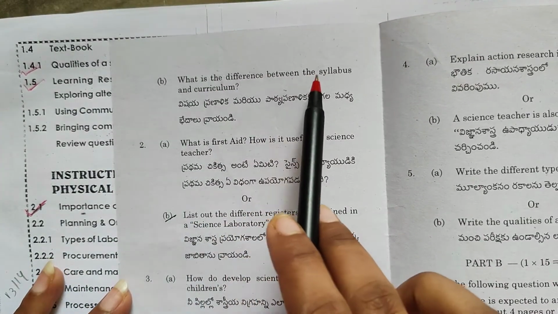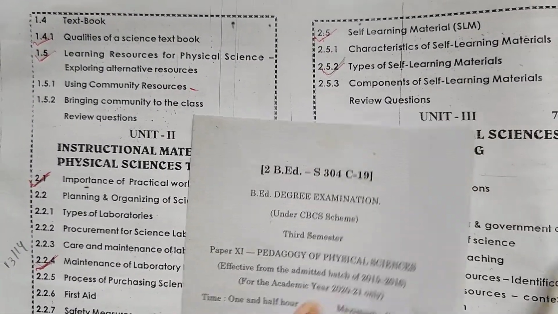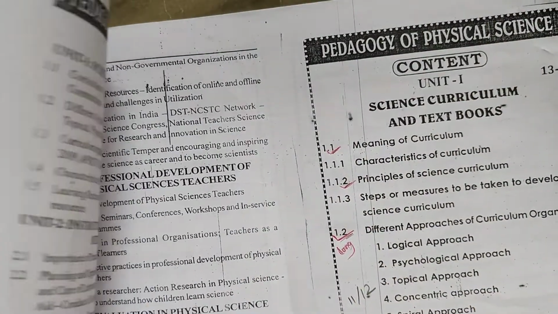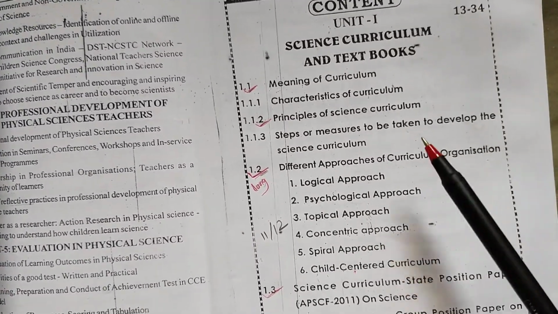What is the difference between the syllabus and curriculum? This is physical science, and syllabus and curriculum.